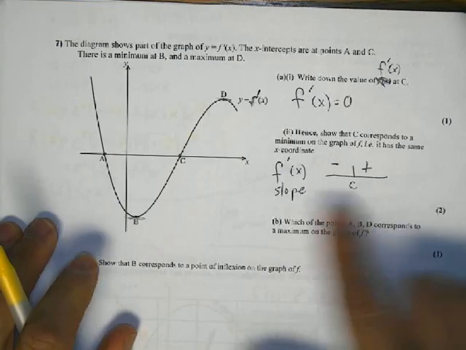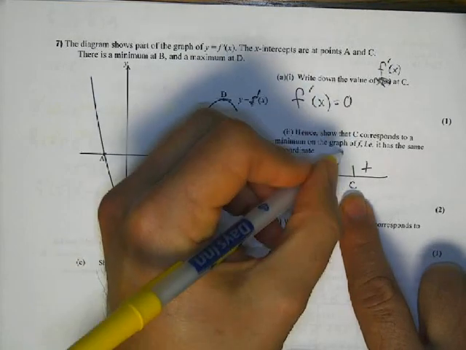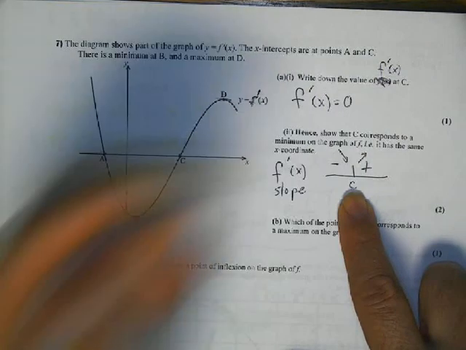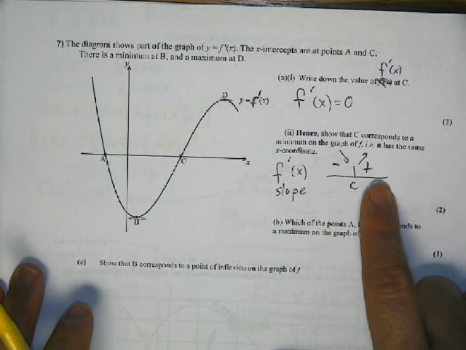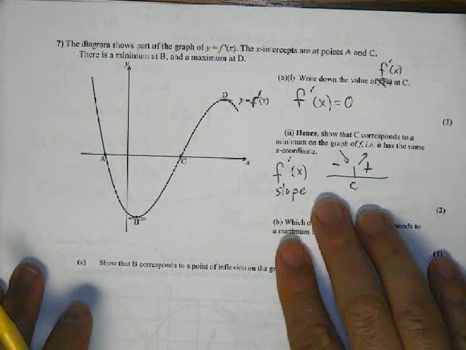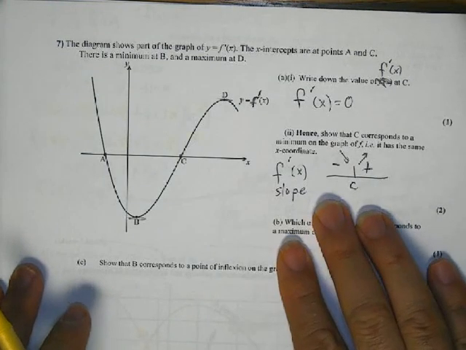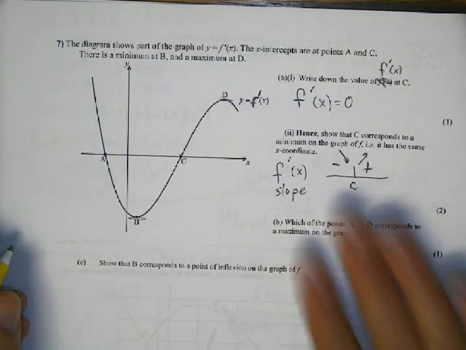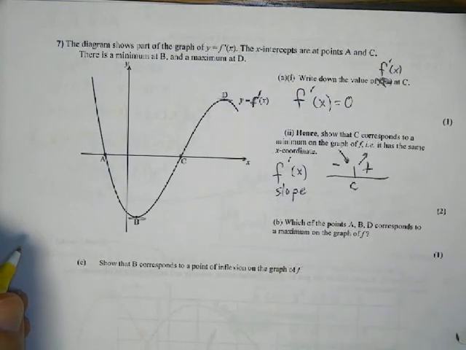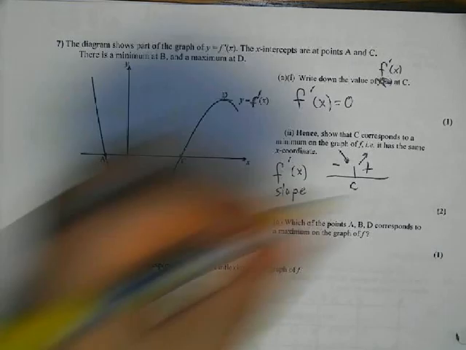So if my slope is going down and then up, a sign diagram is enough on an IB test to show and explain. Okay. So that makes it a minimum.